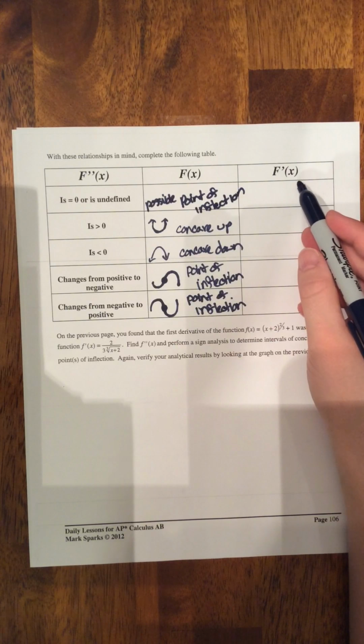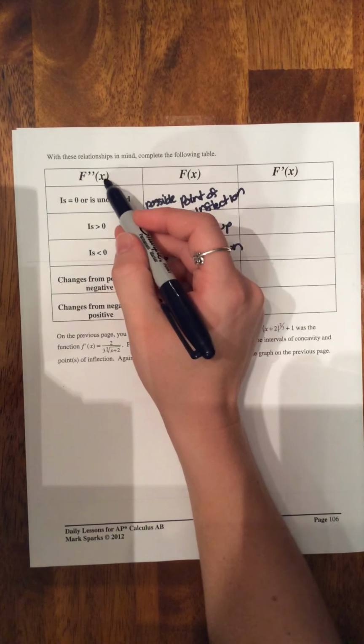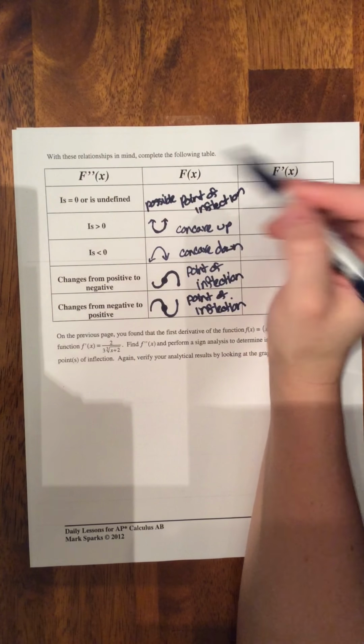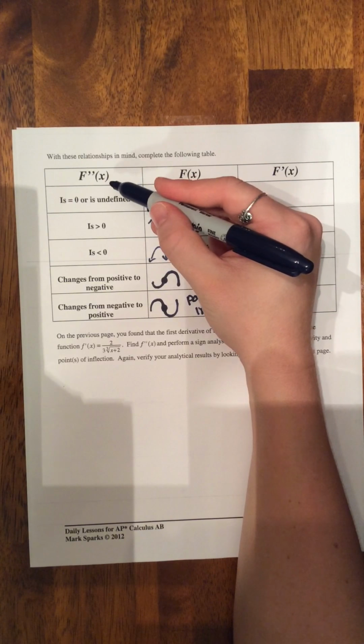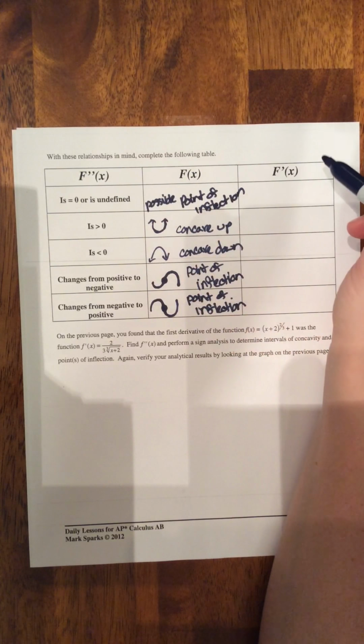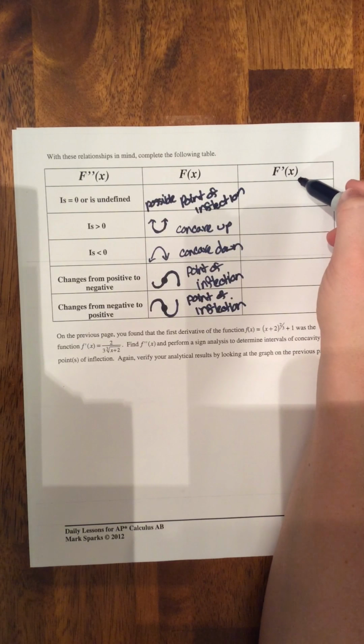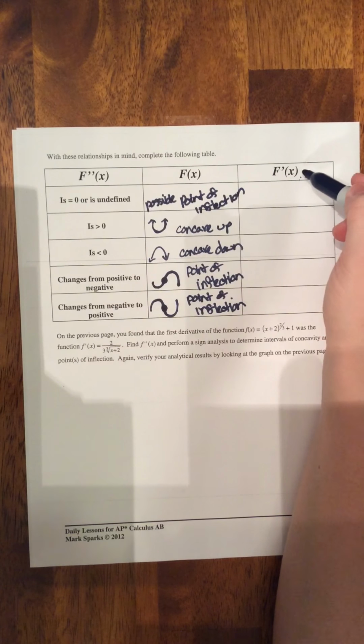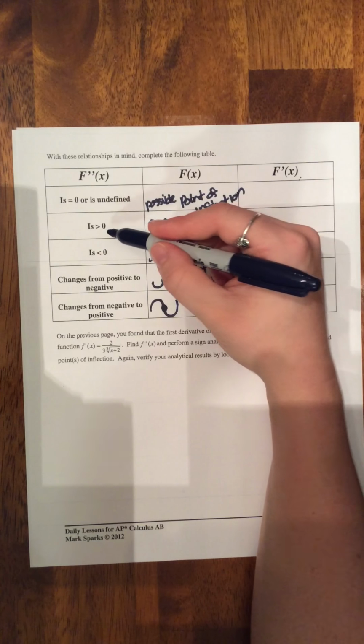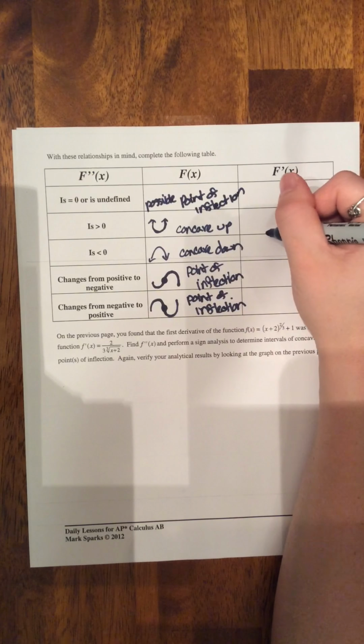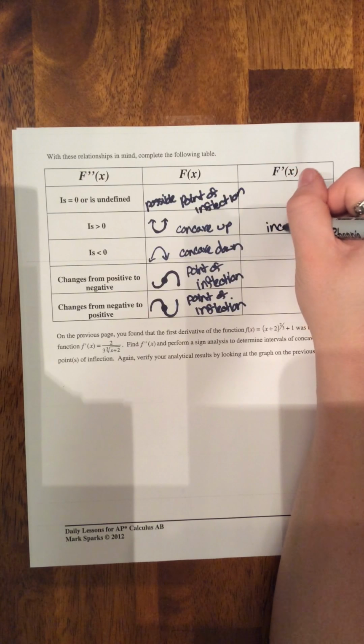You can see over here, though, I've got f prime. So this is the slope of the slope. It's the second derivative, which means it's the first derivative of this function, of f prime. So all their same relationships hold: if f prime was positive, that means f of x was increasing.